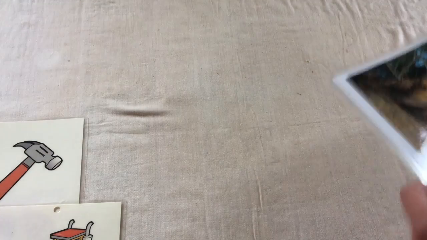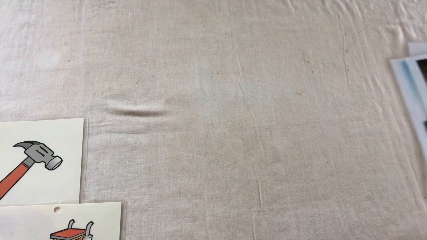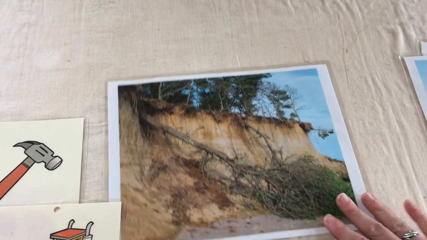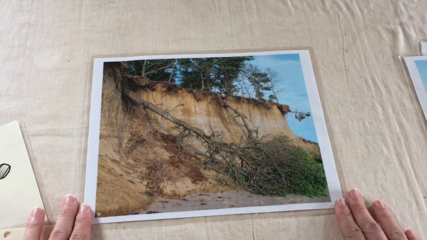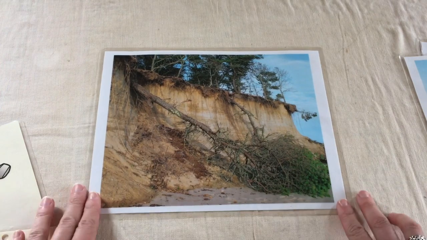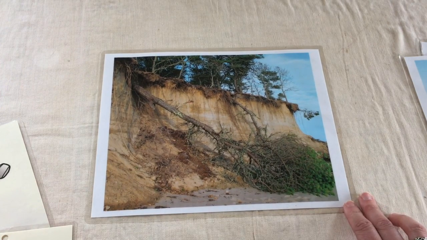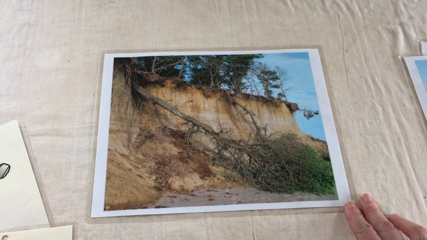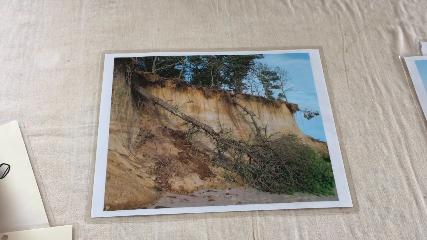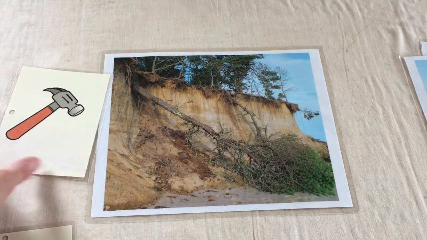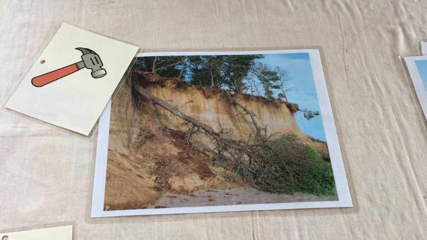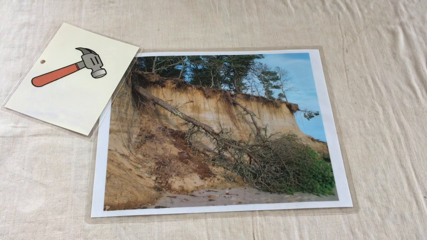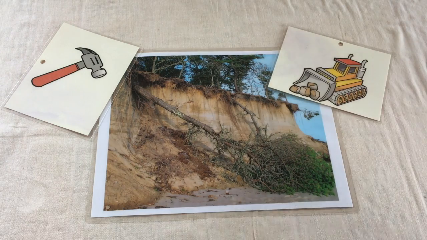I have another example here from Wasque Reservation here on Martha's Vineyard. So let's take a look at this photo now. Obviously something has happened, right? Just like our earlier photo of the road. Does it look like the hammer has been put to use here? Any weathering? Or the bulldozer, erosion?